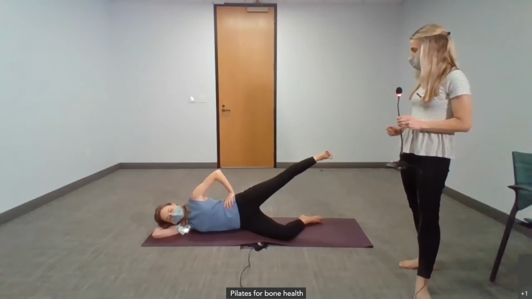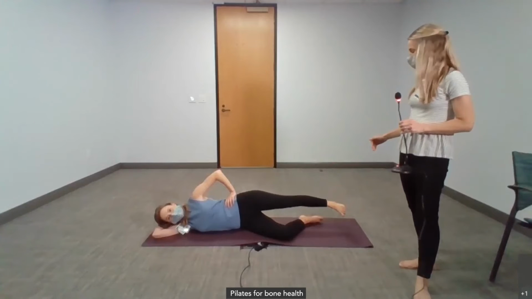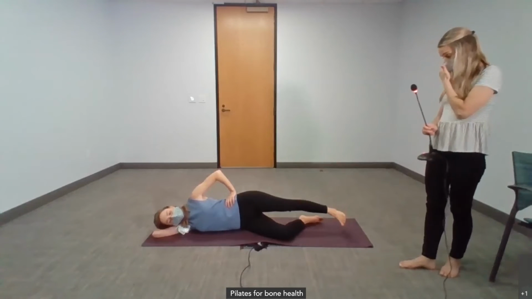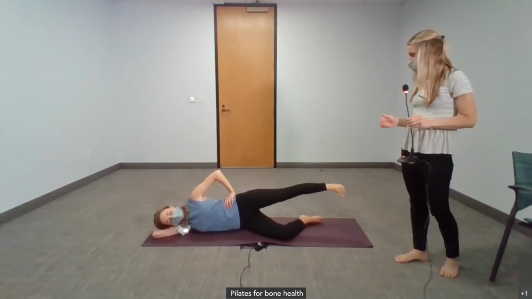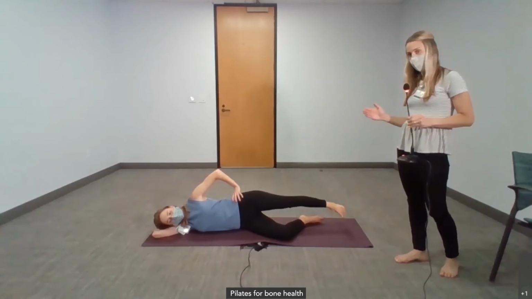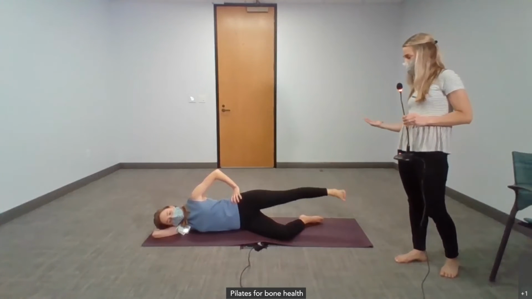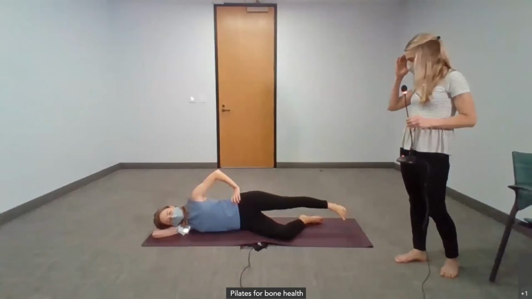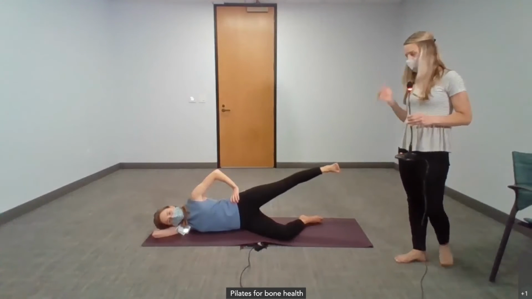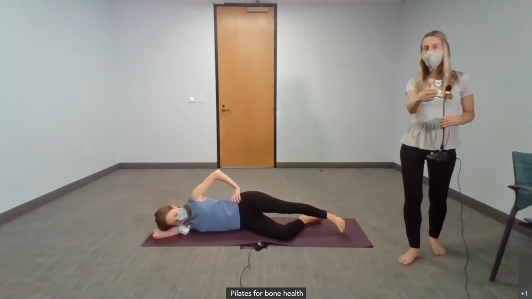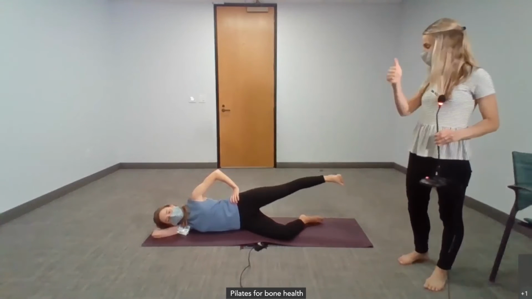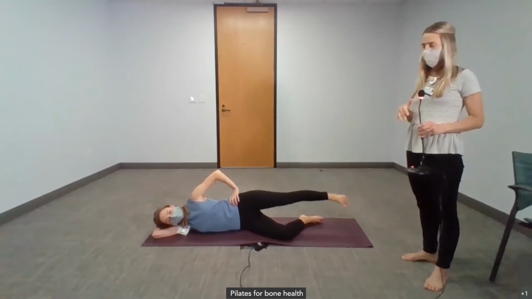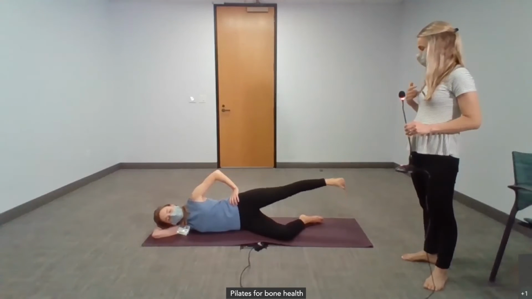Stretch the top leg out in front of you, keep the bottom knee bent, and lift that top leg up and down. Make sure you've got your knee nice and straight and your hips stacked one on top of another. You don't want your hips rolled back or forward. You're going in a straight up and down motion. Make sure your toes are pointed at the wall in front of you and not up towards the ceiling. Those are some common compensations we see with people doing these exercises.